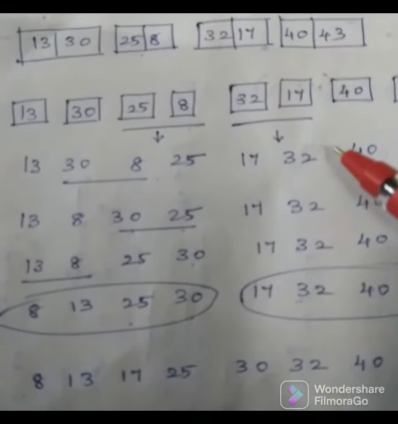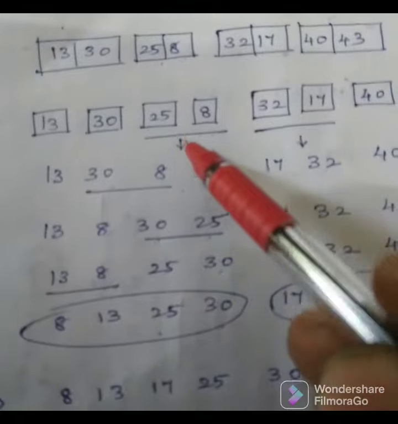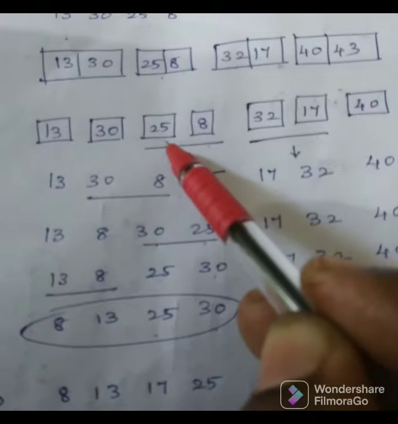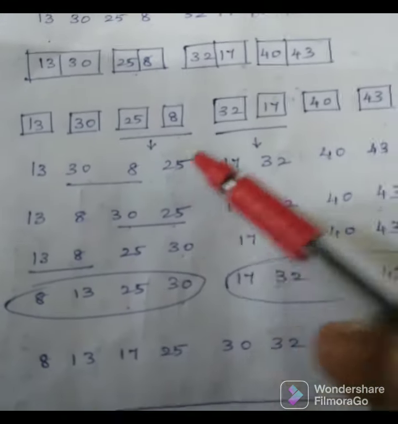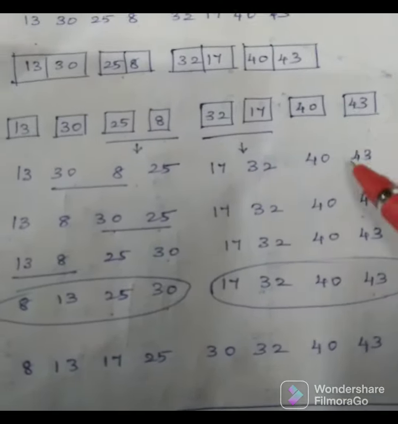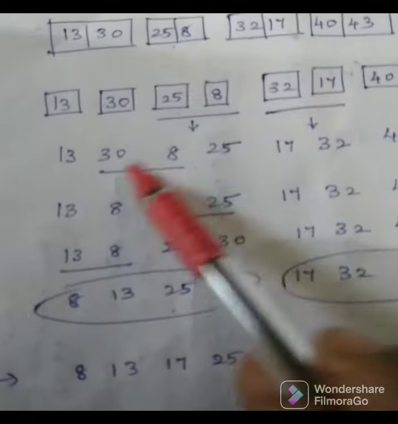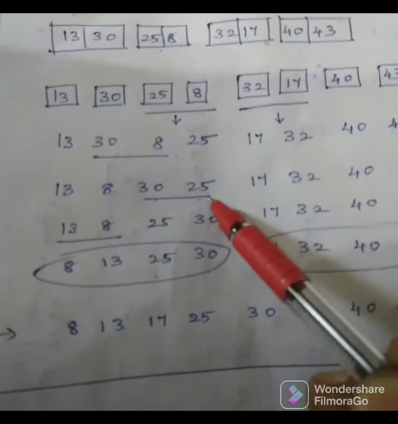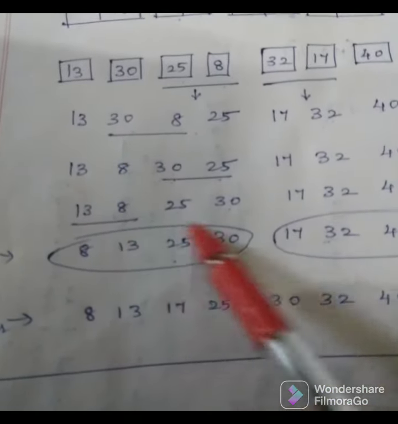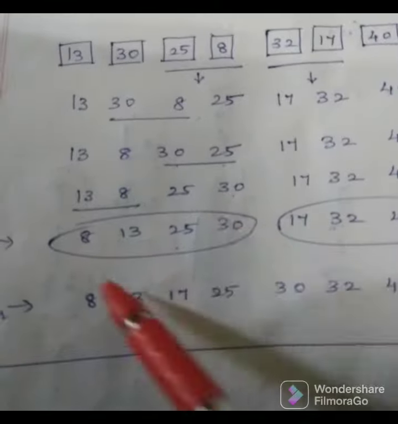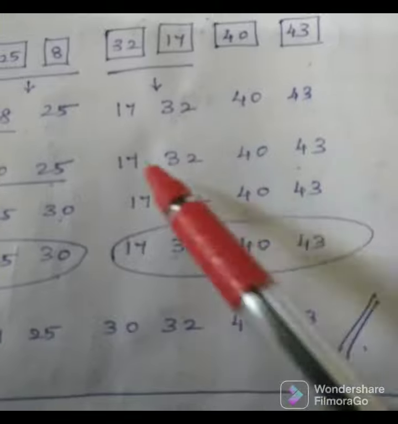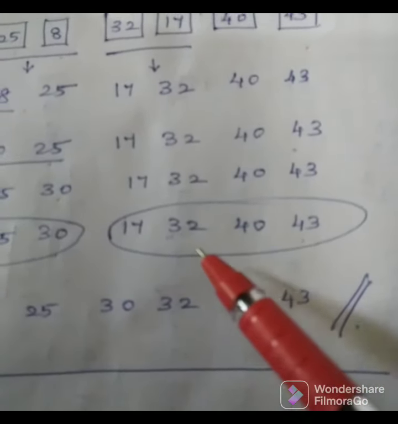Now let's compare and combine them. 13, 30, no change. Then these two, 25, 8, yes, you need to interchange. Similarly, 32, 17, yes, change them. 40, 43, no need. Again, 30, 25, interchange. 13, 8, you need to interchange. So these four elements are in sorted order. Similarly, here also 17, 32, 40, 43, no need to move further. It's already sorted.